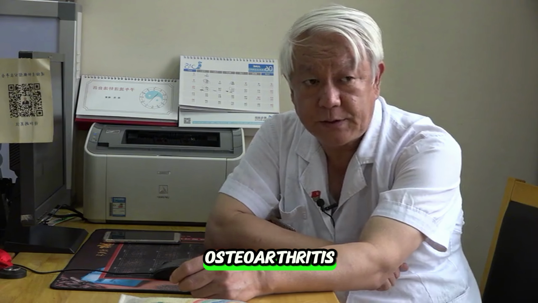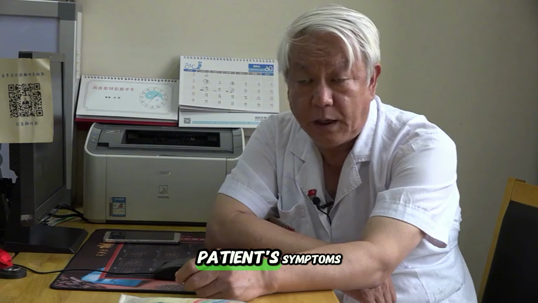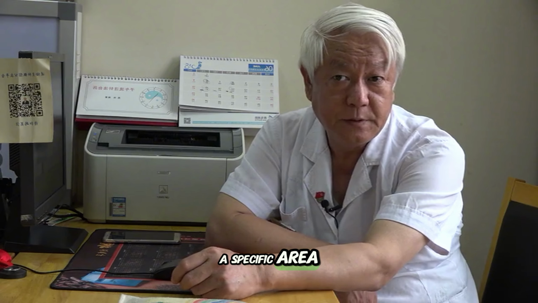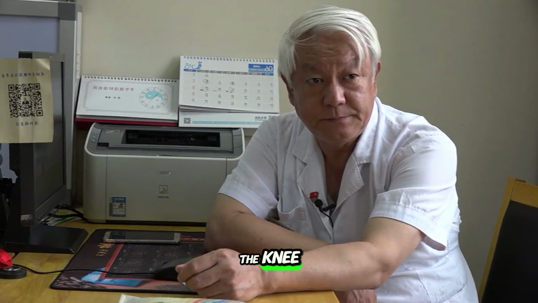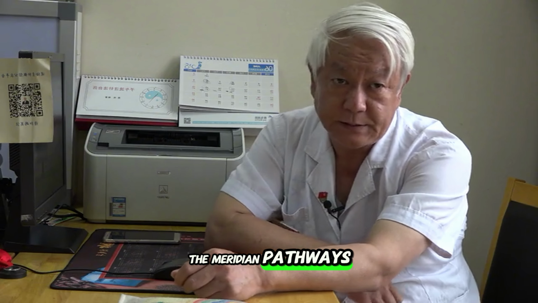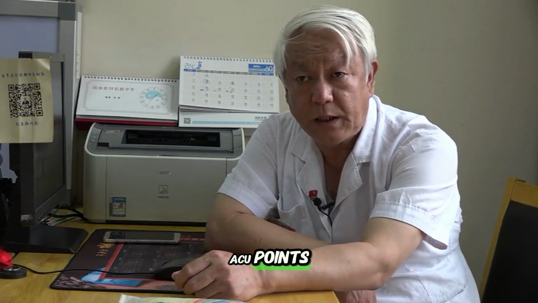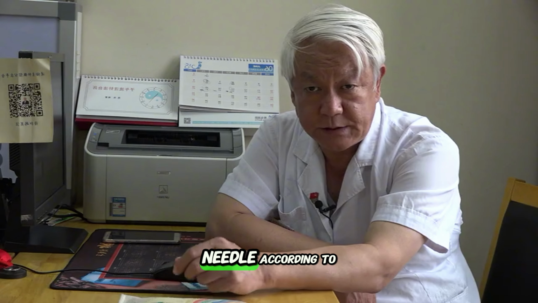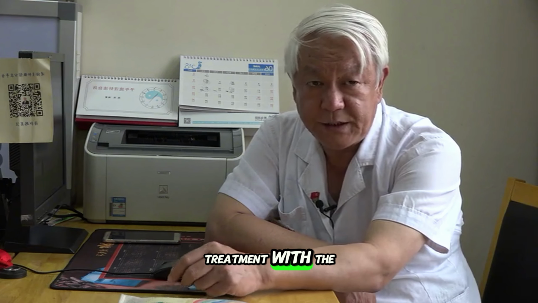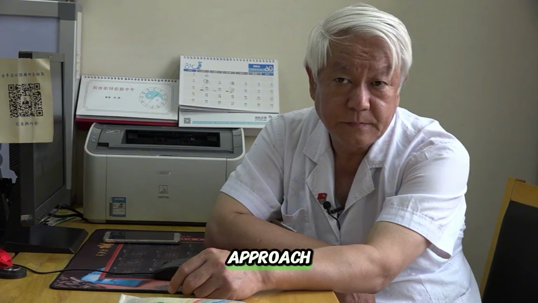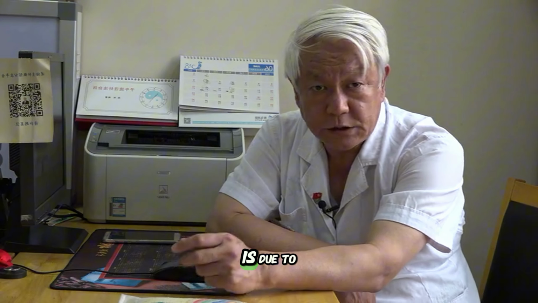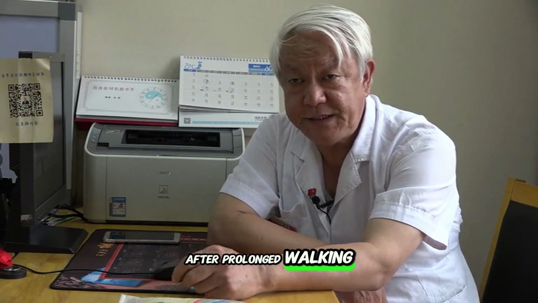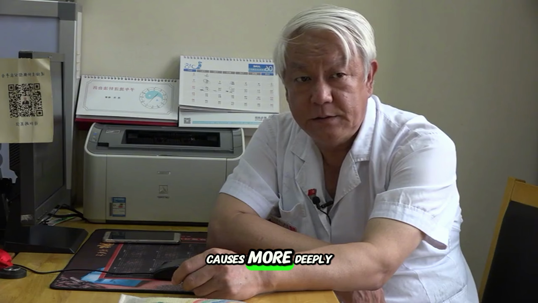In treating knee osteoarthritis, we must first carefully analyze the patient's symptoms. For instance, if the pain is localized and only affects a specific area, such as the medial aspect of the knee, we often follow the meridian pathways, targeting the corresponding acupoints. Acupuncture, in this case, can be highly effective. By adjusting the needle according to the pain, we align our treatment with the body's energy flow, ensuring a targeted approach. However, if the pain is due to liver and kidney deficiency, which often presents as discomfort after prolonged walking, we need to consider the underlying causes more deeply.